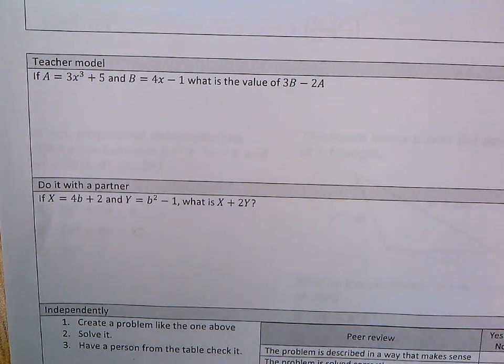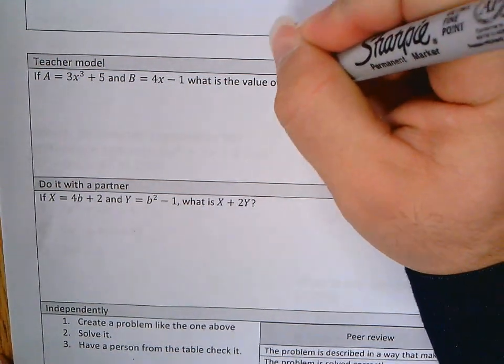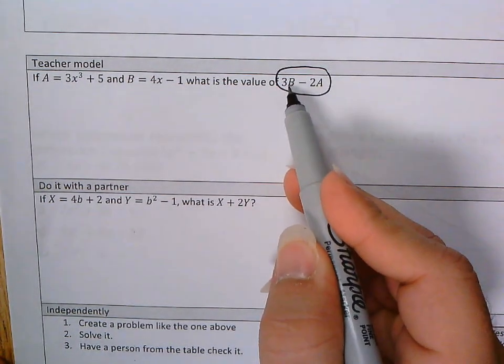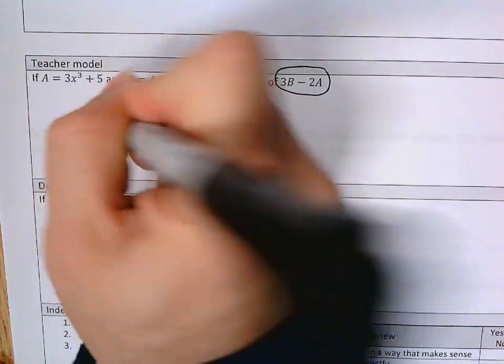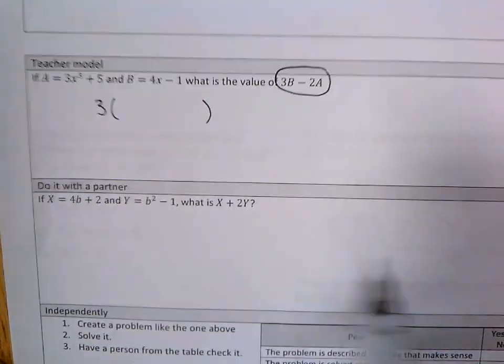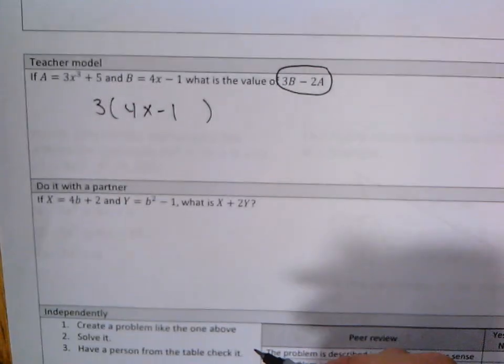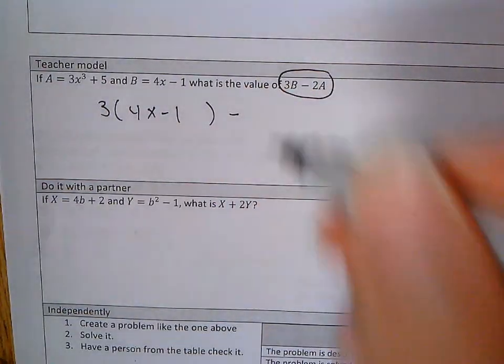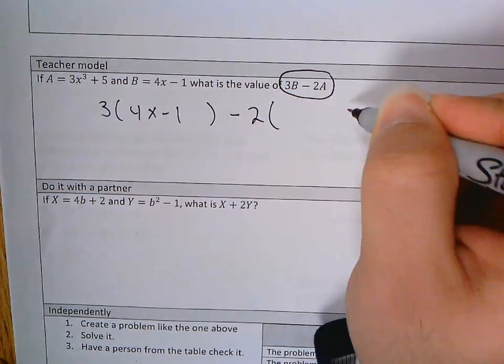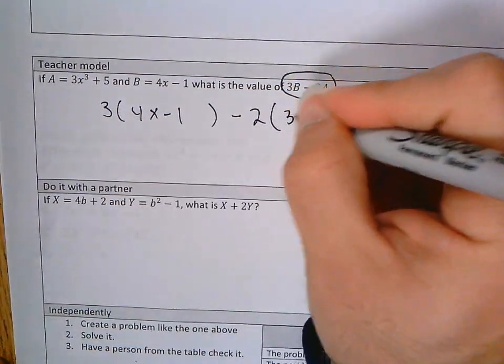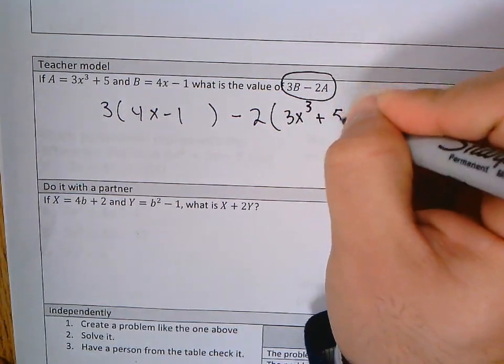This is, I think, a fun problem to do because I'm substituting and I'm trying to figure out this puzzle. So think of this as a puzzle, okay? Now this 3 is multiplying everything that is b. Well, what is b? That's a question. What is b? Well, b is 4x minus 1. So I'm going to substitute 4x minus 1 here. And I'm going to subtract that by 2 times whatever is a. Well, what is the value of a? The value of a is 3x to the power of 3 plus 5.